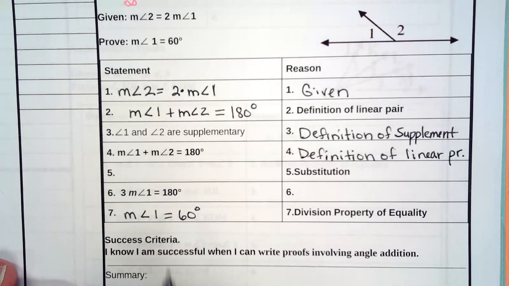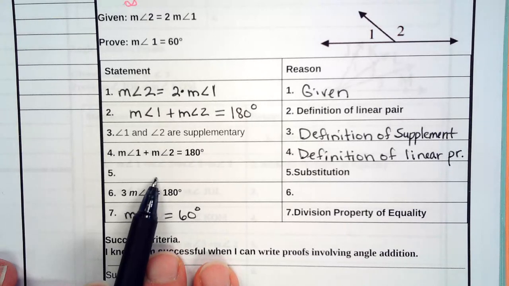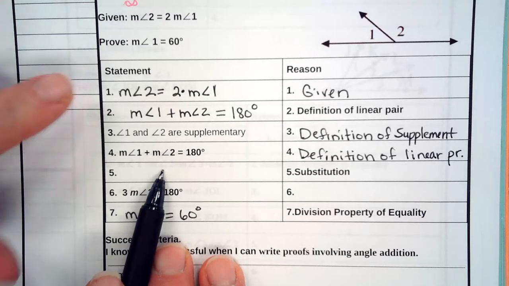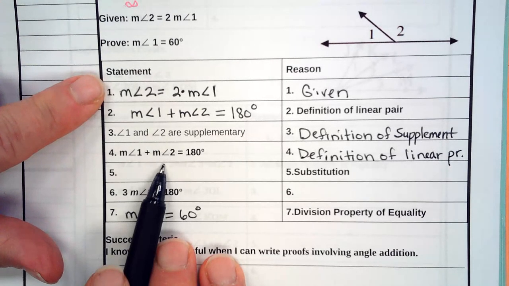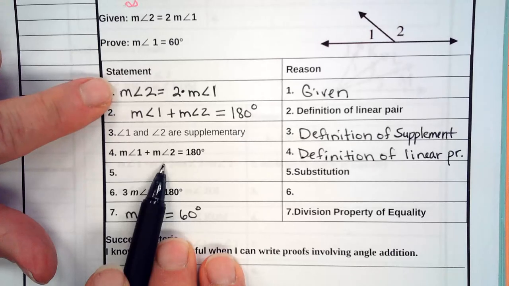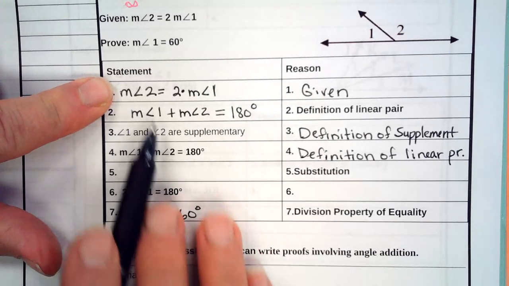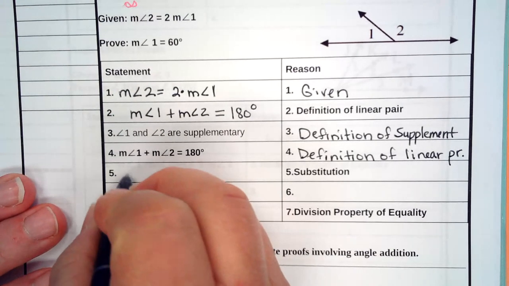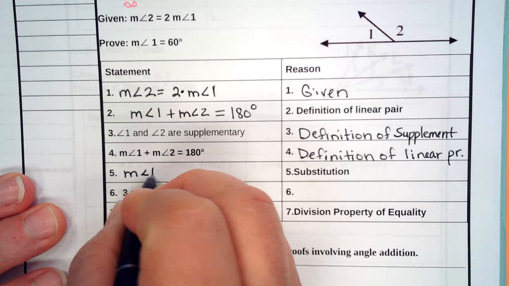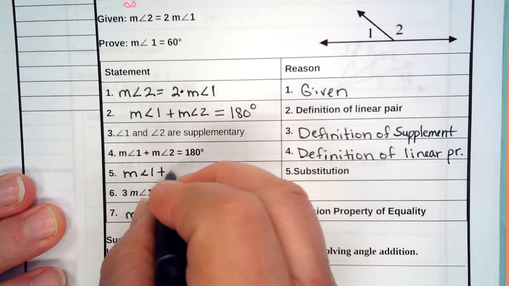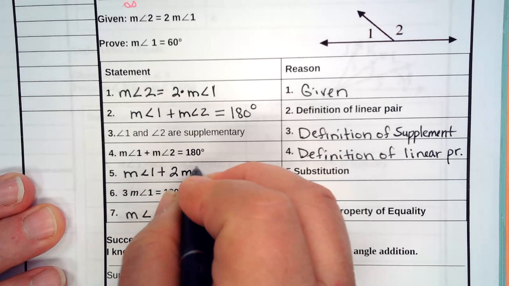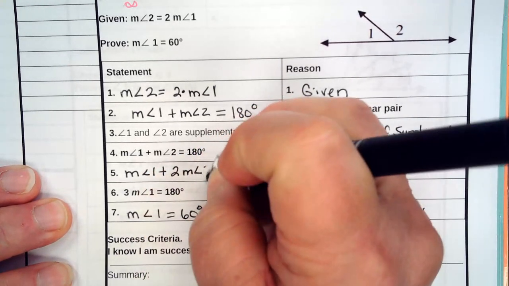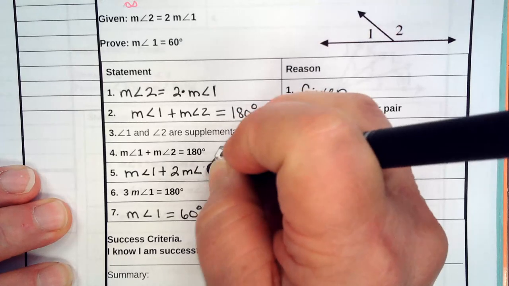Okay, now I'm going to use substitution. But what can I substitute in? Well, I've got the measure of angle 2 here. I've got the measure of angle 2 up here. So I can actually substitute in what it's equal to. So the measure of angle 1 plus 2 times the measure of angle 1 is equal to 180 degrees.